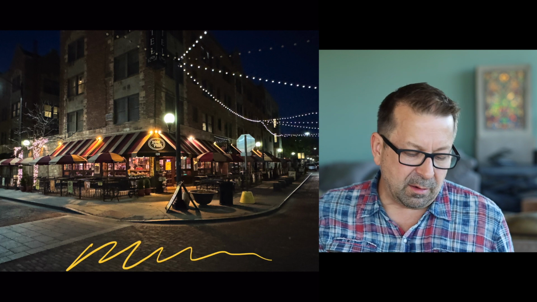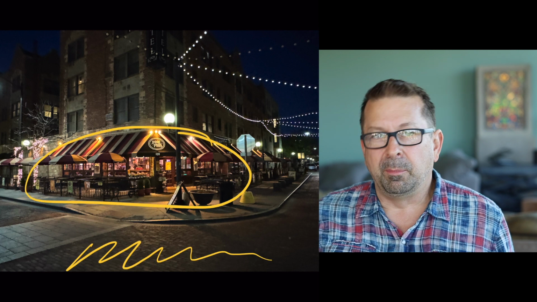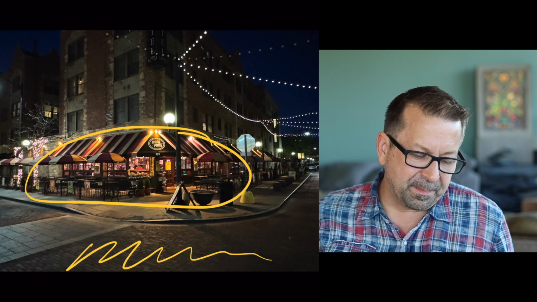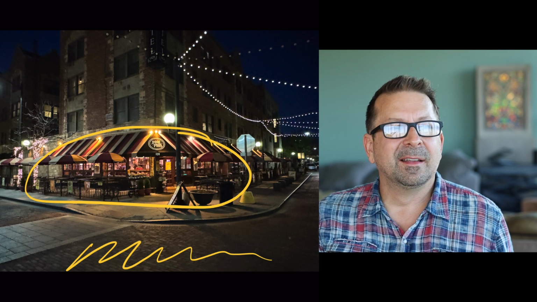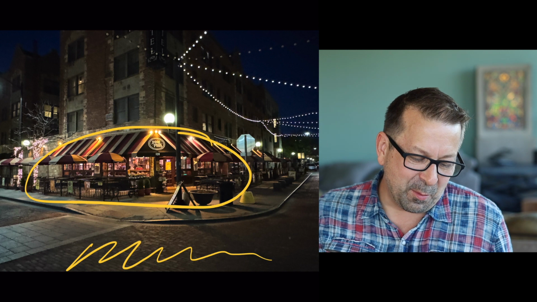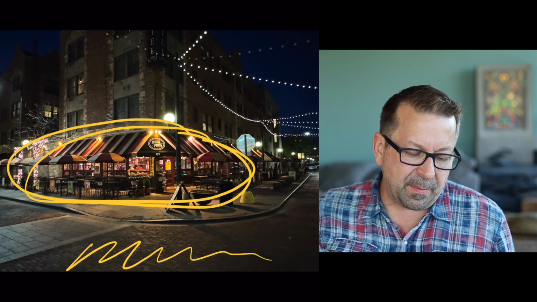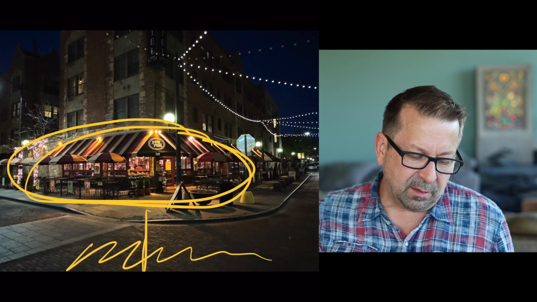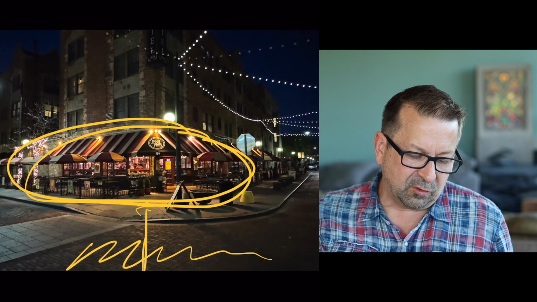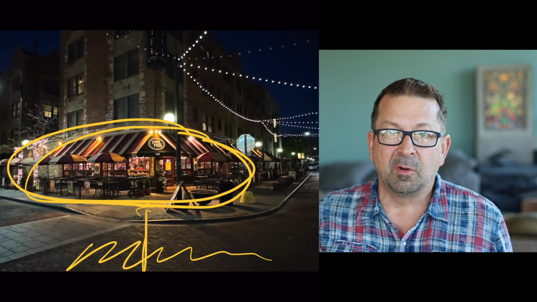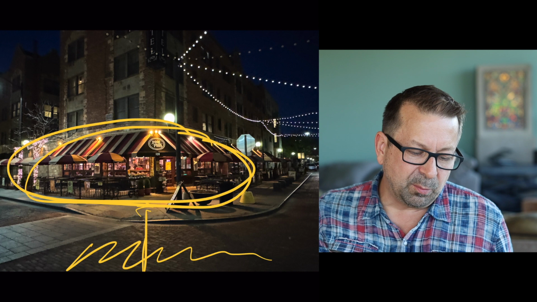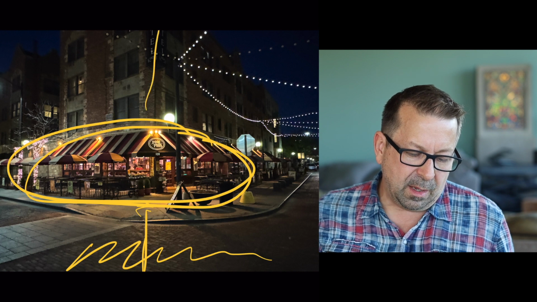So the subject matter is Paul Phil's. Isn't that from Seinfeld? Funny thing. Anyway, this is the subject matter, and look at the size of it compared to the rest of the stuff in the photo. It's about the same size as the road, which is incredibly boring, and it's smaller than the building above it. So we have to fix that.